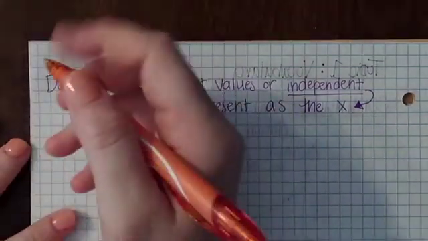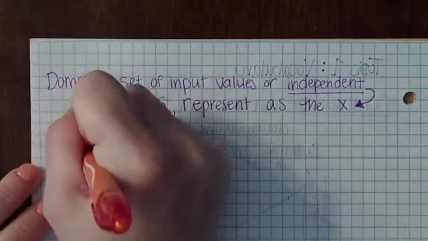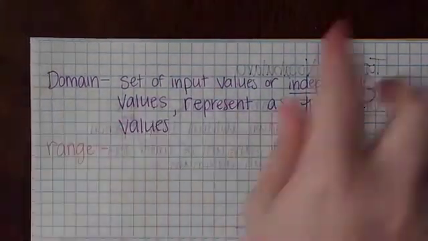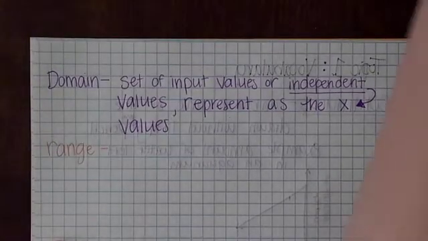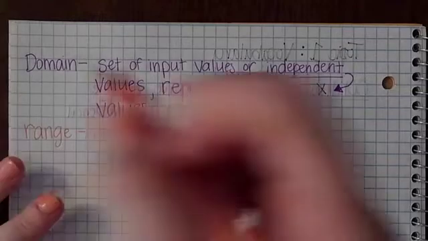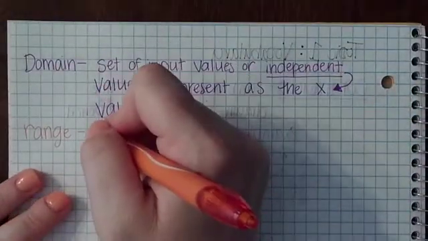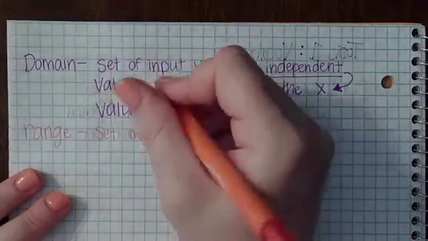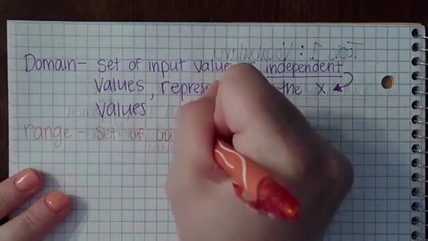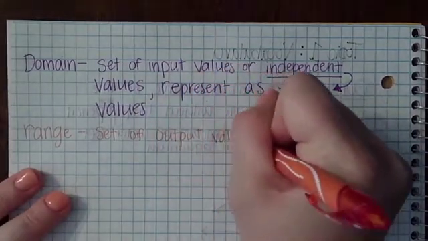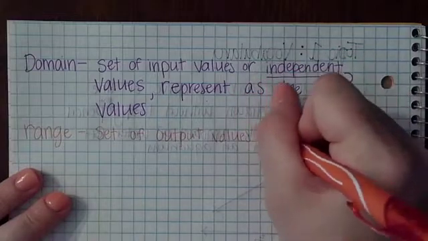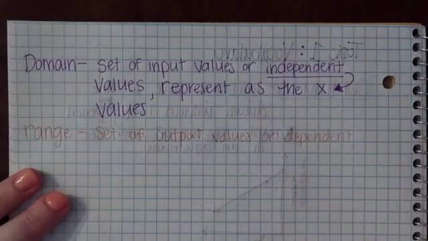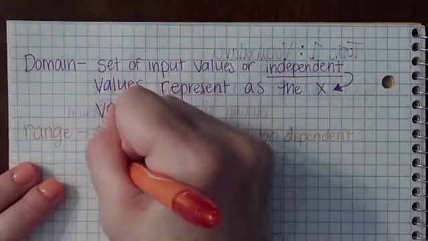Okay, then we have range. Ooh, that might be hard to see. Let me make it focus. Okay, so range is the opposite of domain. It's the set of output values, or the dependent values.